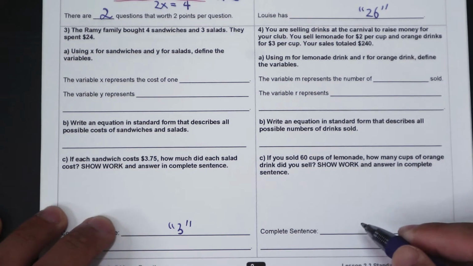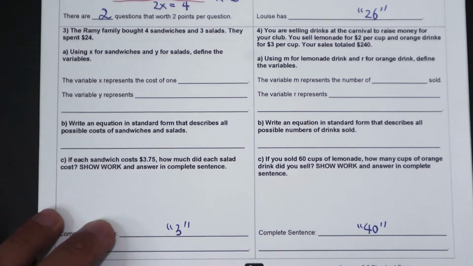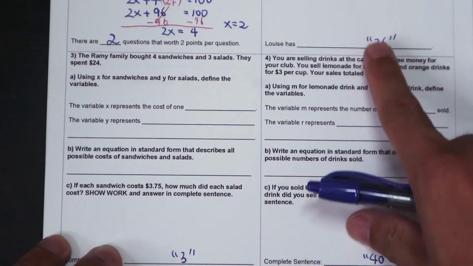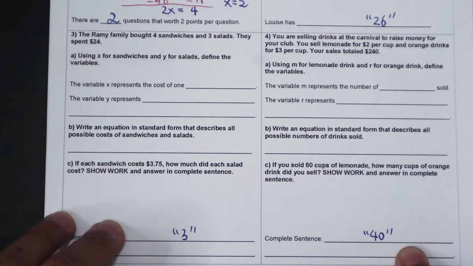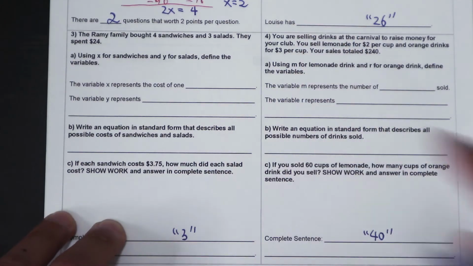Likewise for number 4, you should have the number 40 as part of your answer. I'm giving you these critical numbers that have to be within your complete sentence, or as part of the answers to the questions asked in part C of every single problem.